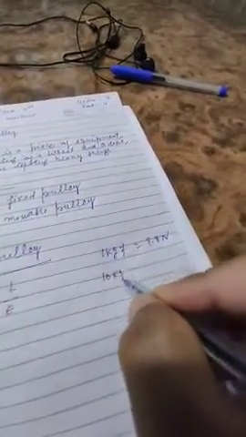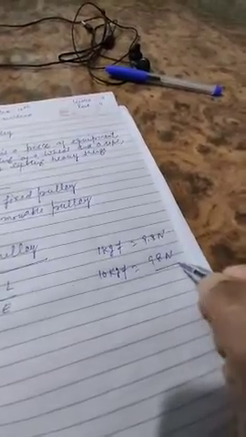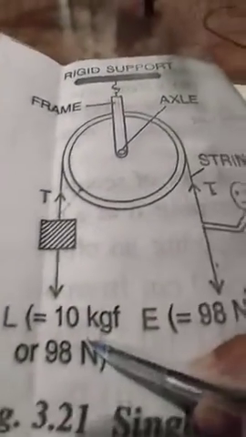So 10 kgf will be equal to what? 98 Newton. So here the load is taken as 98 Newton.